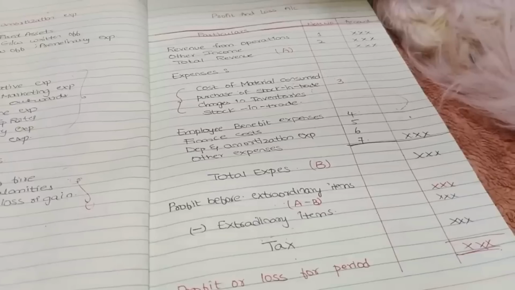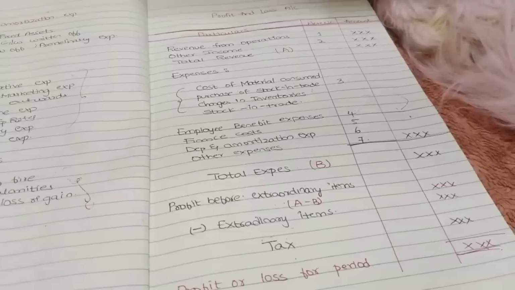So if you are perfect with this pro forma, if you learn this pro forma by heart, and write it in the examination booklet just like I told you the pro forma, you will score 6 to 8 marks. Out of 12 marks, they will give around 6 to 7 marks for pro forma only. So try to learn the pro forma by heart.